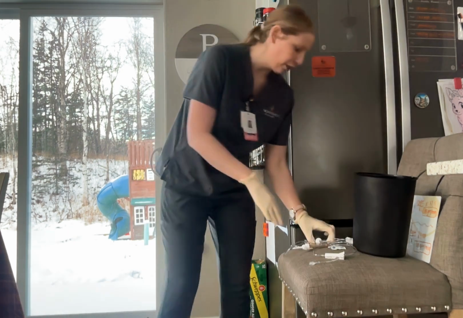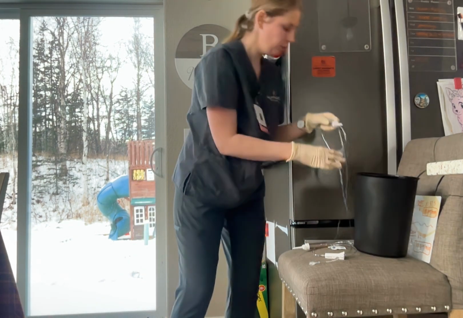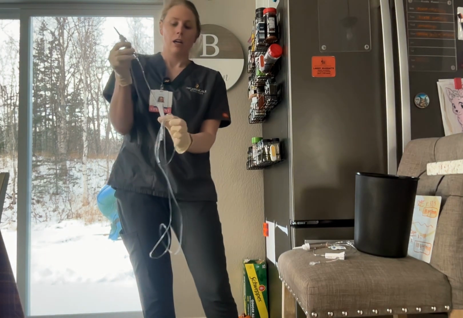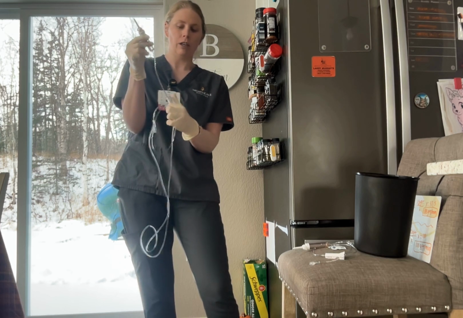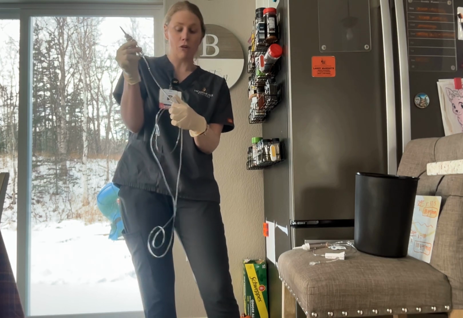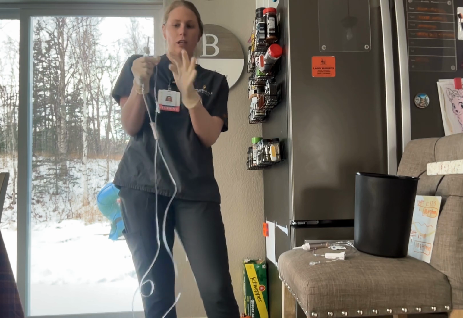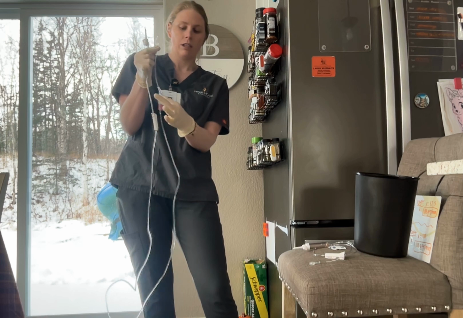Okay. So now we're going to go over the primary tubing. So here we have our spike end, drip chamber. This is our clamp with the Luer lock. This is how we control the medication, the flow rate. And then we also have our adapter end to go into the IV catheter, and then our Y adapter here.